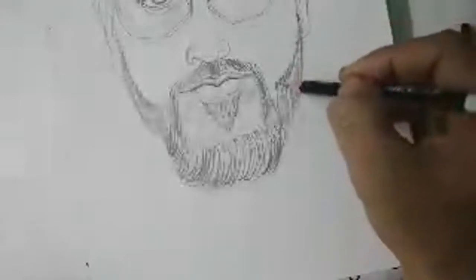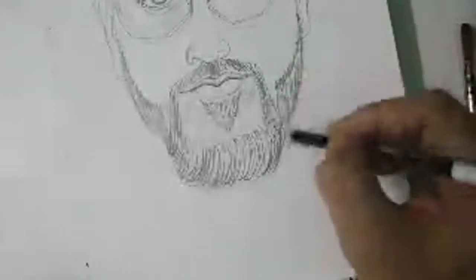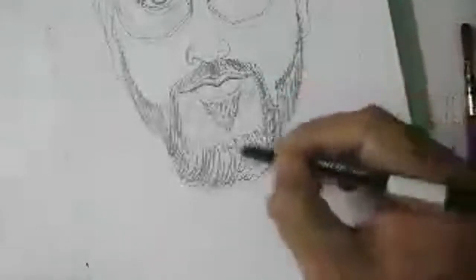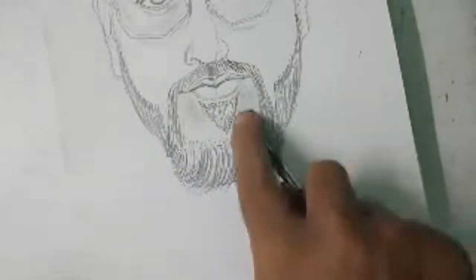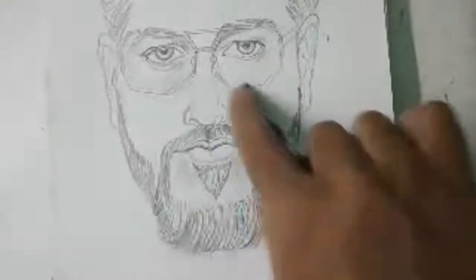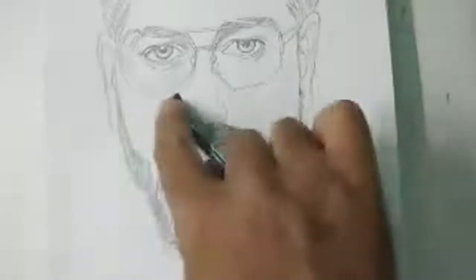Now this is the angle of the beard which has to be kept proper, and the main drawing is almost done. You can shade, move the brush. I am putting my finger behind the hair and rubbing it. I can shade on the outer side.